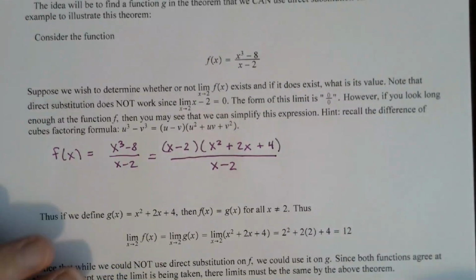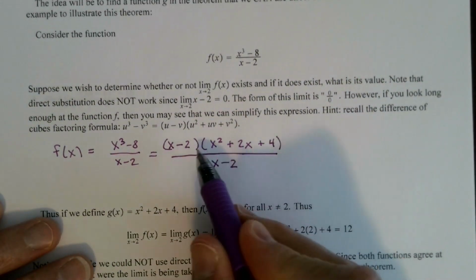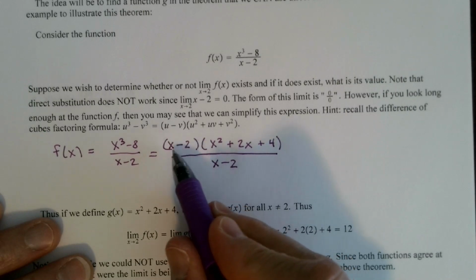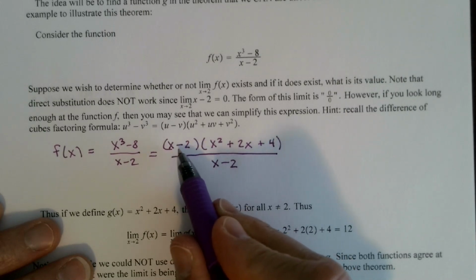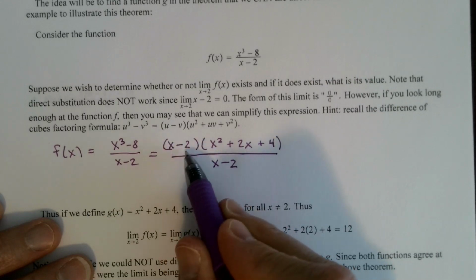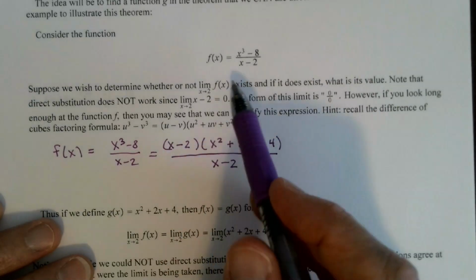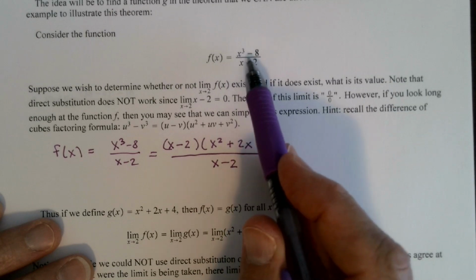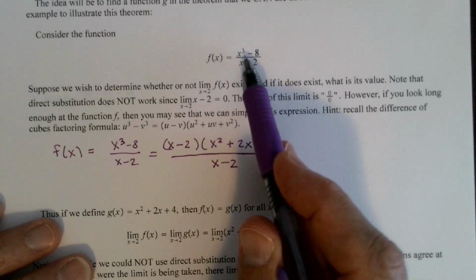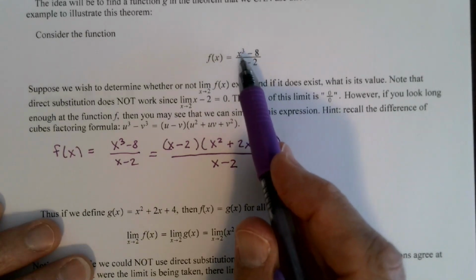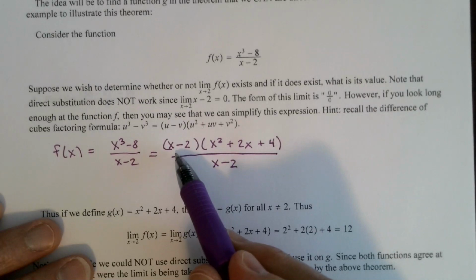Okay. But then if we look at this, now that I've factored, hey, lo and behold, I've got a factor of x minus 2 in the numerator. And you should know we're going to have a factor of x minus 2 in the numerator. Why is that? Because when I plugged in x equal 2, the numerator was equal to 0. And for any polynomial function, if x equal 2 is a 0 of that polynomial function, then x minus 2 has to be a factor.